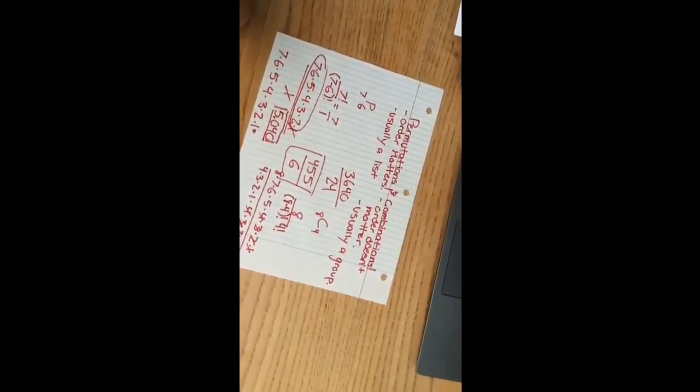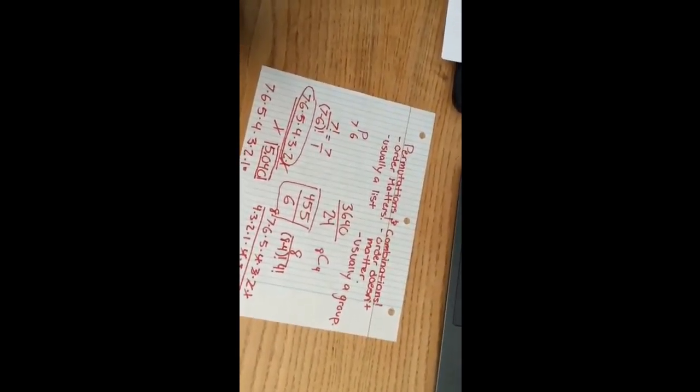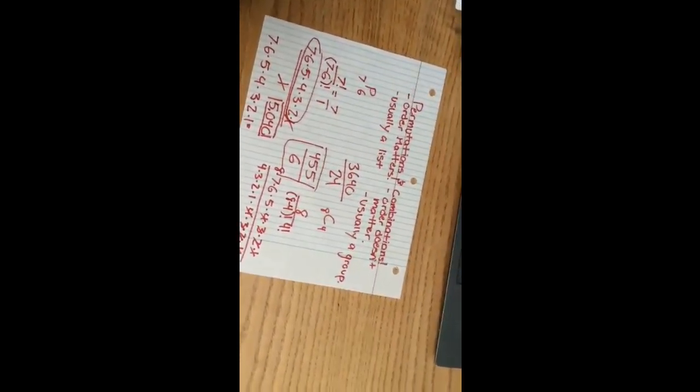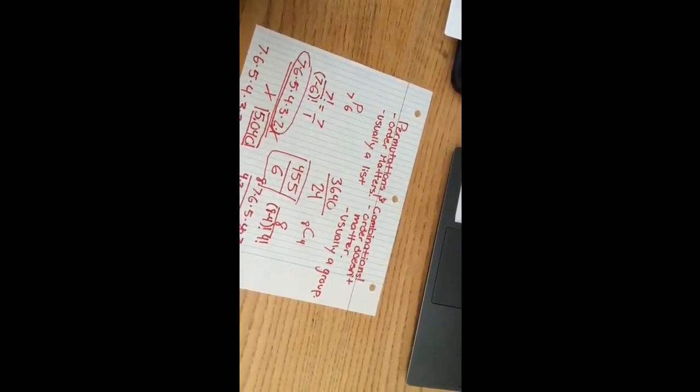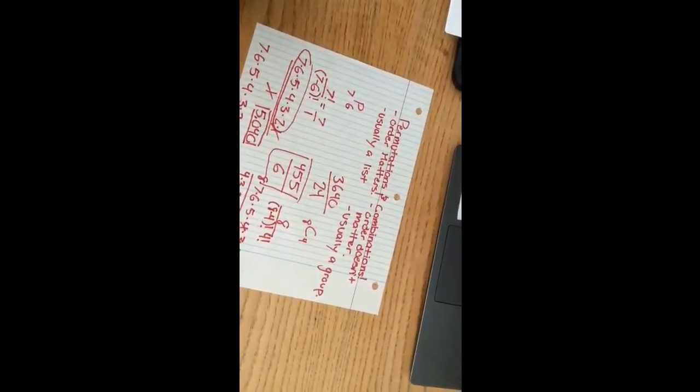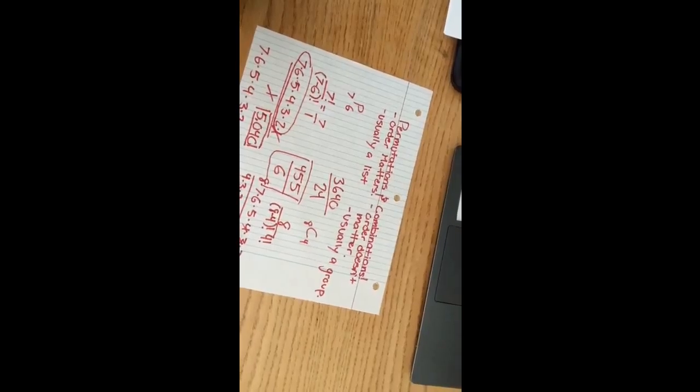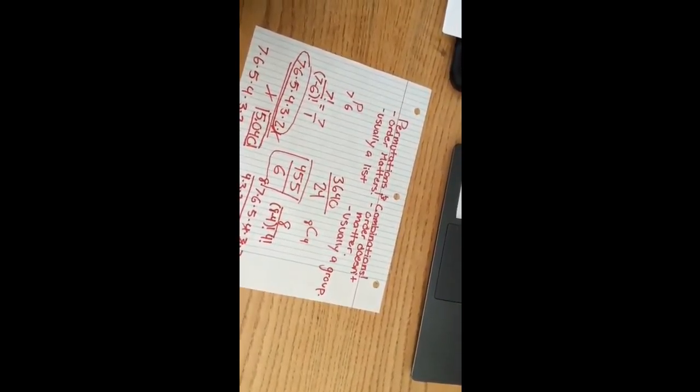Hey Mr. Suhu, this is Colby, and I'm going to show you how to do permutations and combinations. The difference between those two is that in a permutation problem, order matters, and it's usually in the form of a list in the question. In combinations, order doesn't matter, and it's usually like a group in a question.